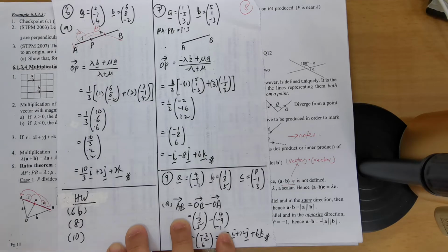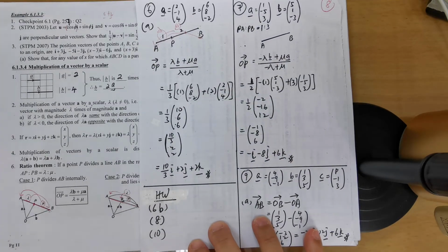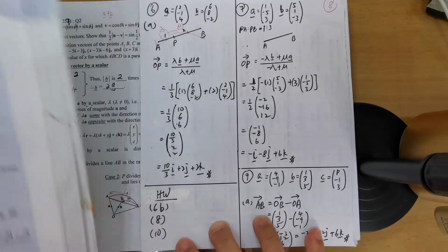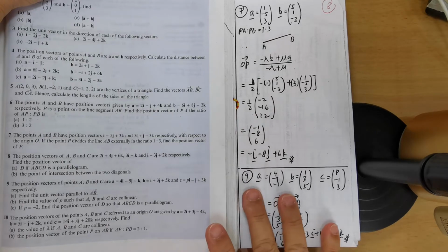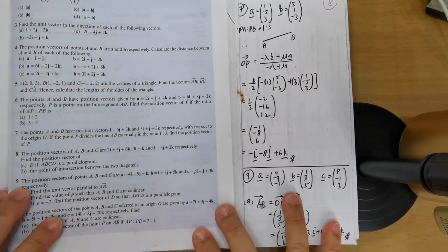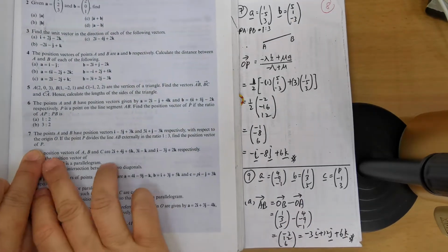Alright, then we will go to question 7. Alright, so question 7 sounds like this. Can you see? Okay, good, can see. So question 7 is like this.